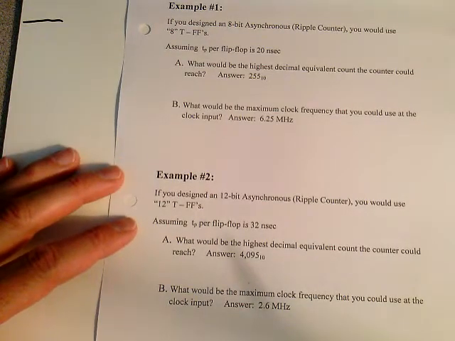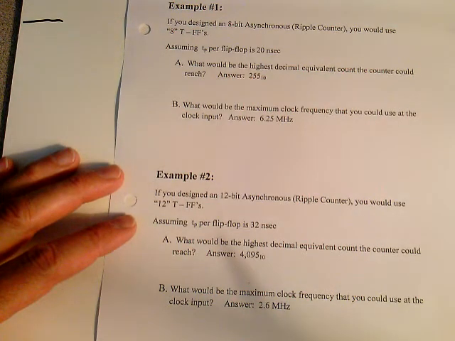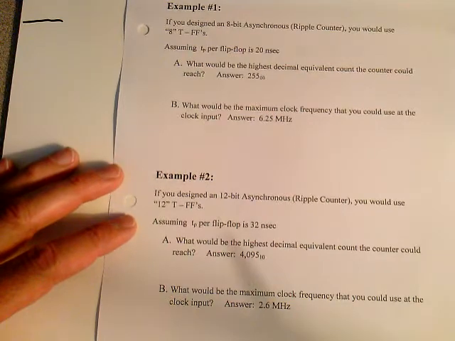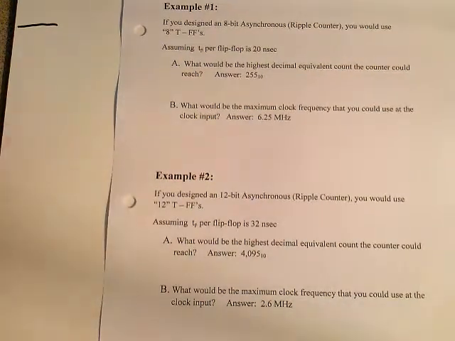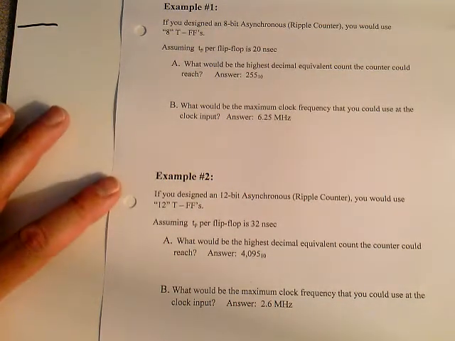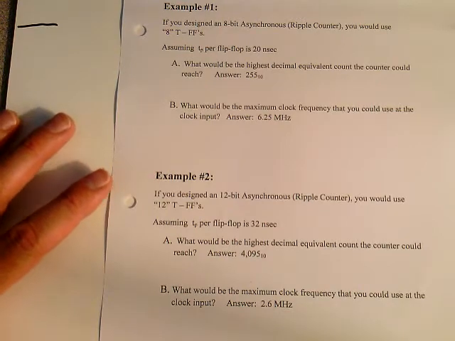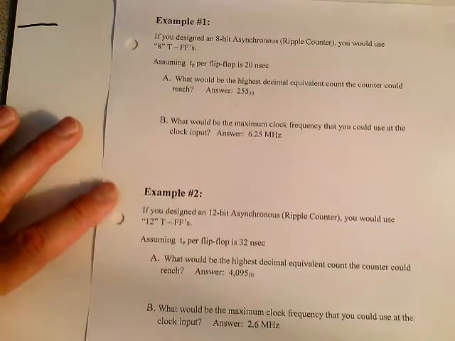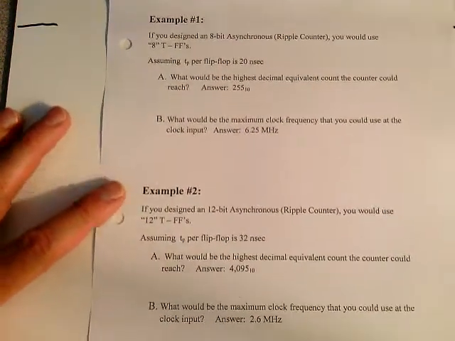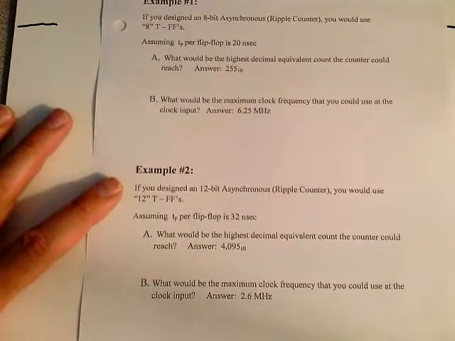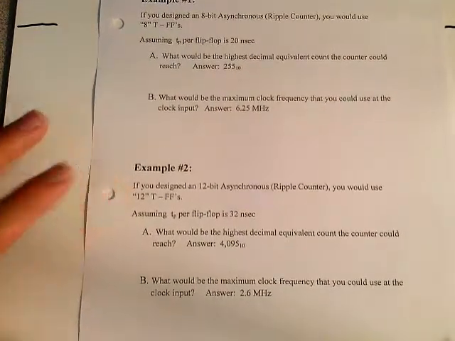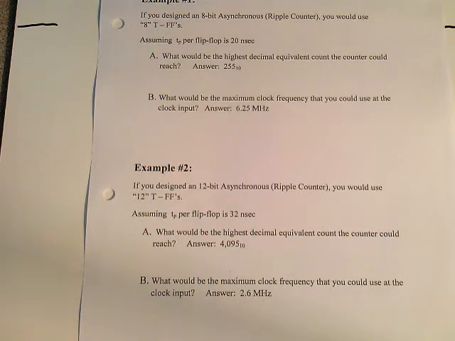What I was showing you is how to take a toggle flip-flop, which is nothing more than a clocked SR flip-flop with feedback from the outputs to the inputs, and make it a toggle, and then use it as a frequency divider or as a counter. And there are many applications for these counters that will be coming up. That concludes this lecture.